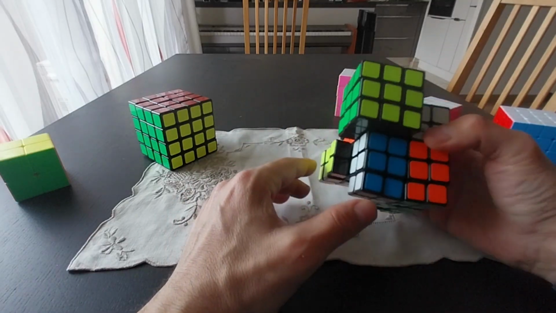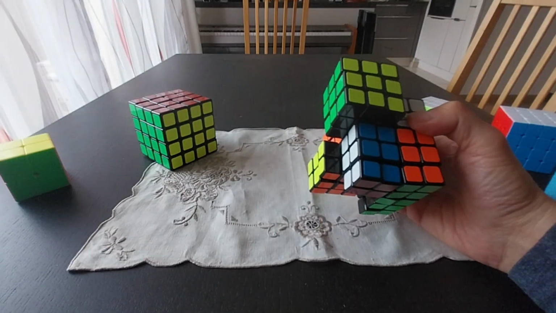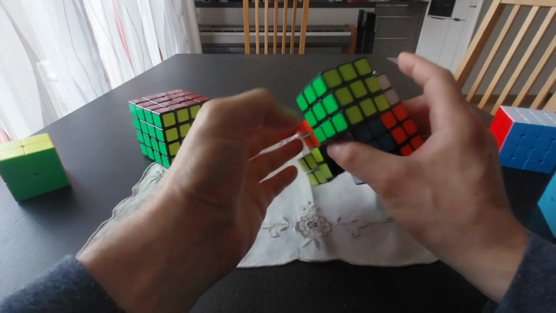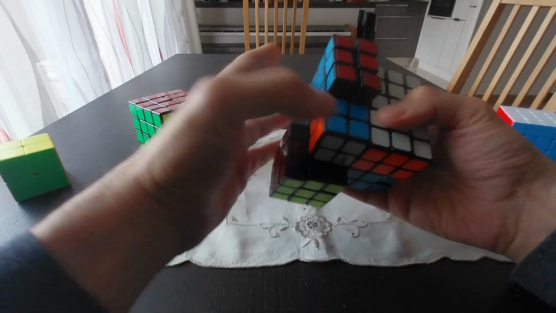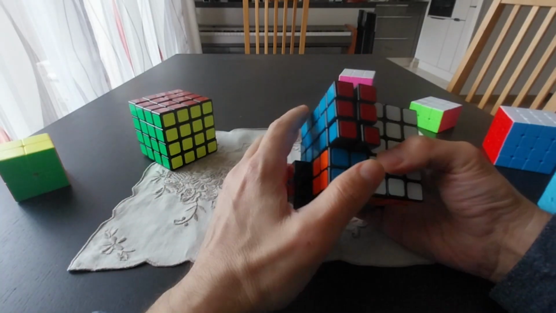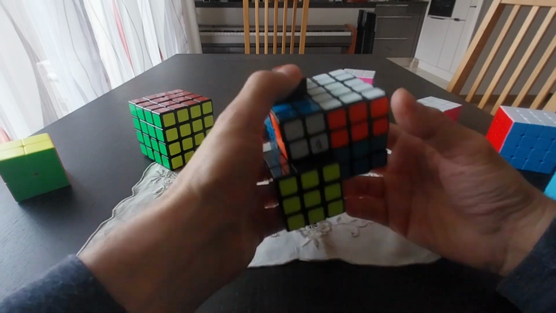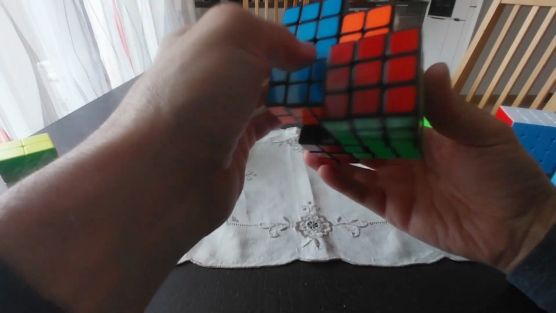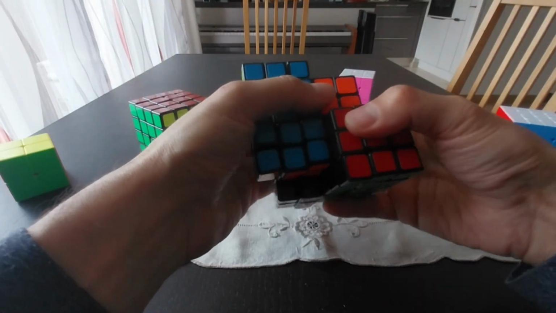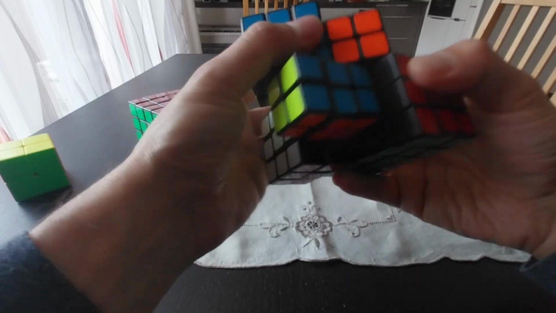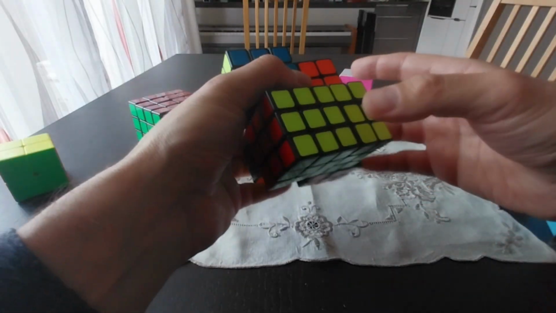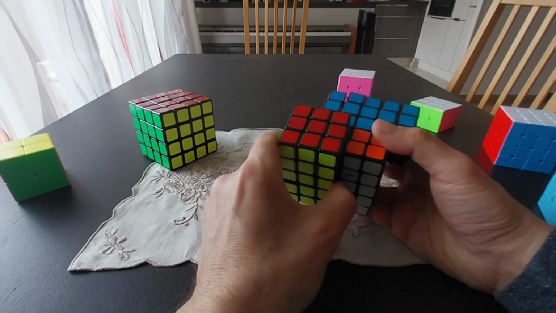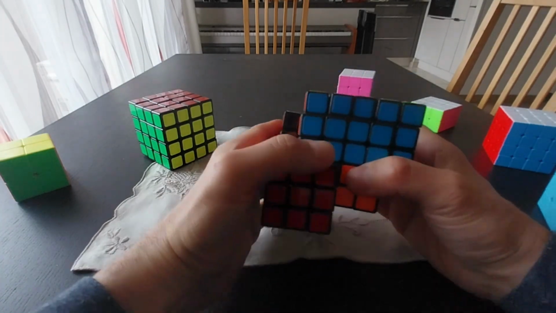Okay. I can get back to my cube by reversing the movements that I have just done. So let's suppose that I forgot the movements that I have done. Okay, let's suppose that I did not remember them.